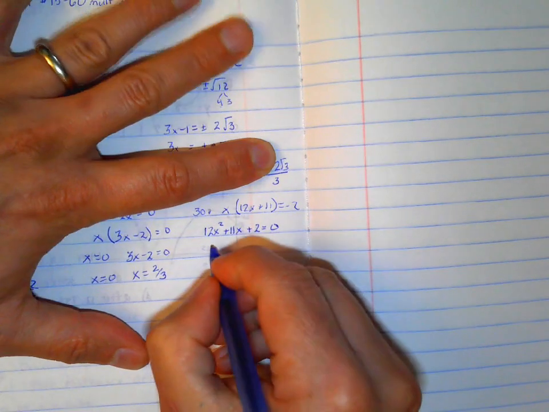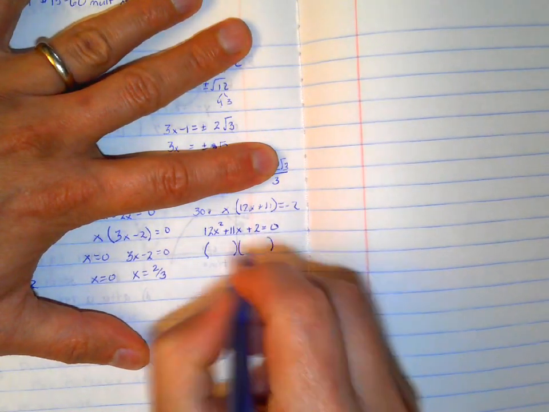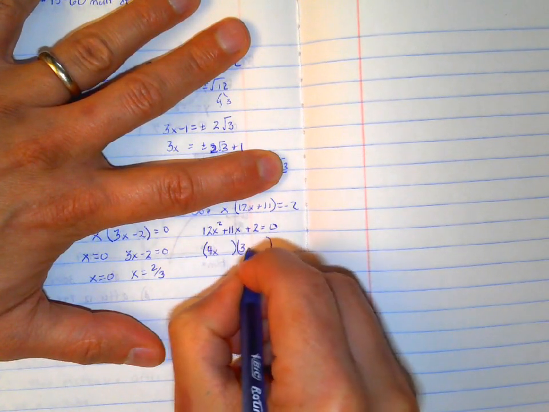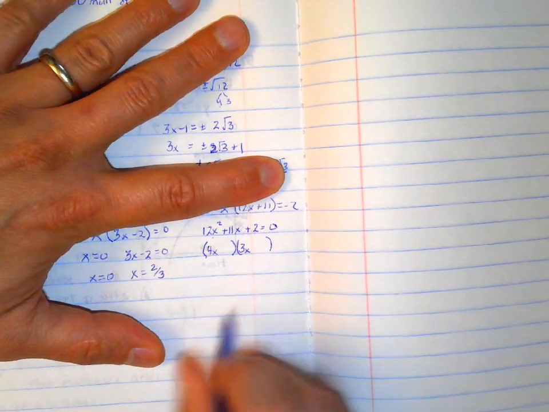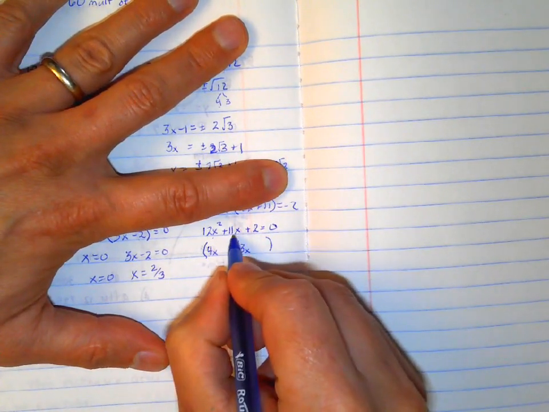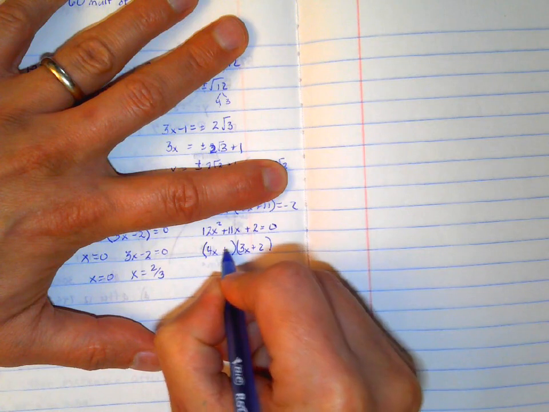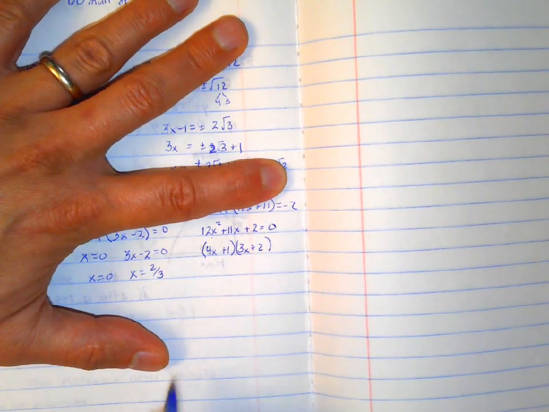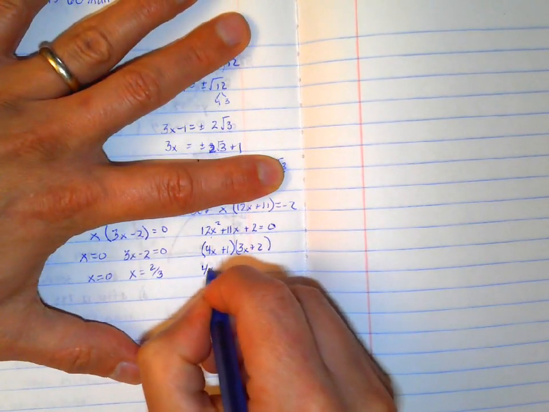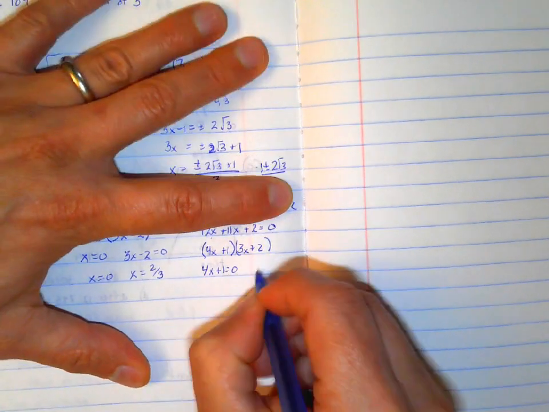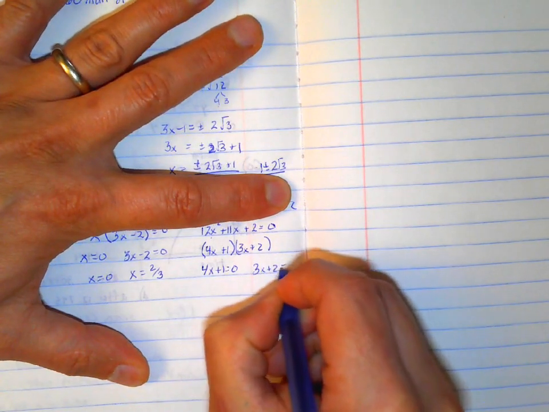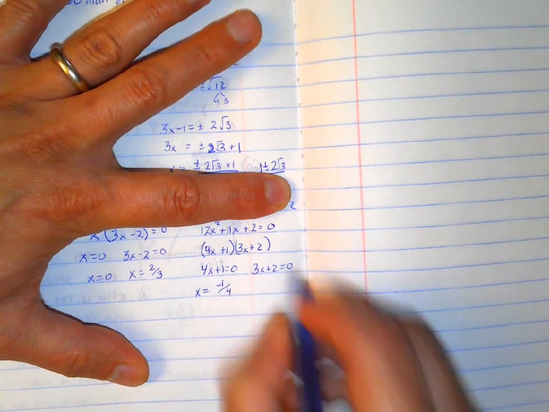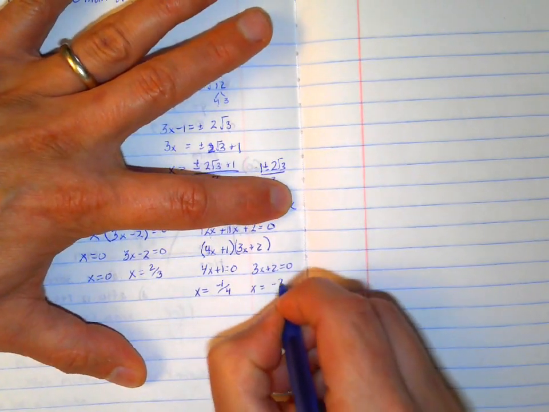This can be factored. 4 times x, and that gives you 12x. I need 8 and 3, so plus 2 and plus 1 gives me 8 and 3 gives you 11. Okay, so it can be factored. You set both of those factors equal to 0. So you get x equals, subtract the 1 over and divide by 4, and subtract the 2 over and divide by 3.